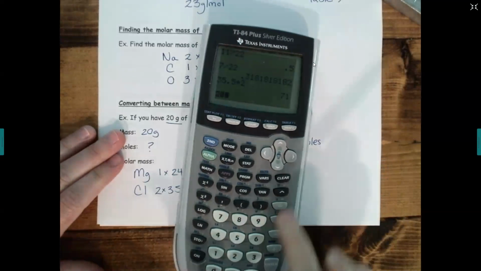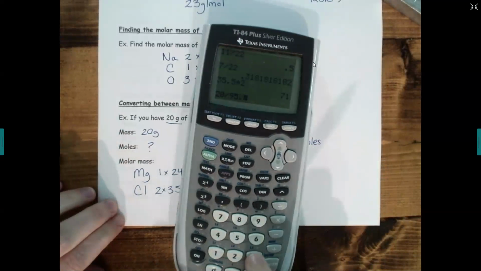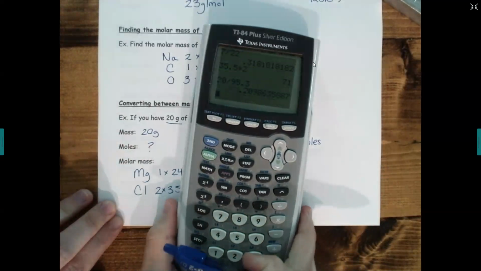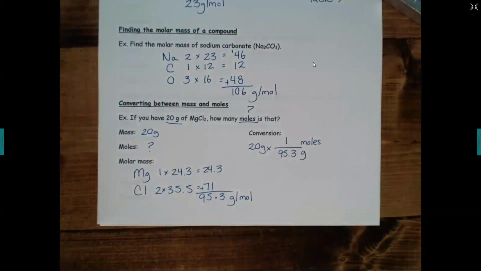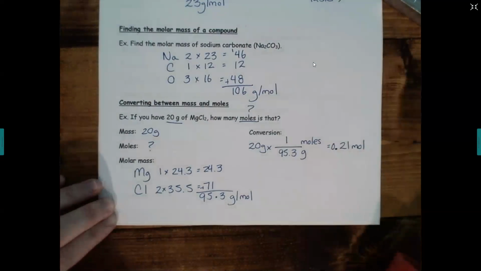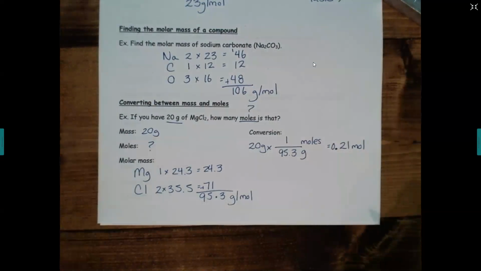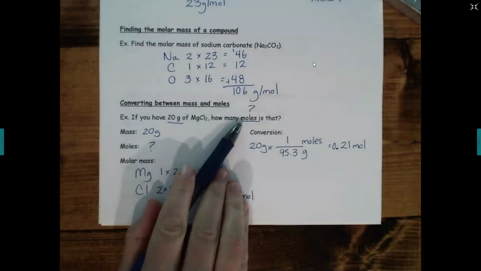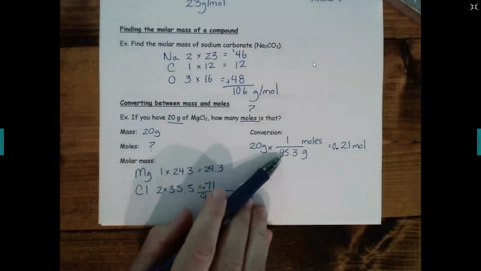So 20 divided by 95.3 gives me 0.21 moles. So all we did to go from grams to moles is we divided by the molar mass.